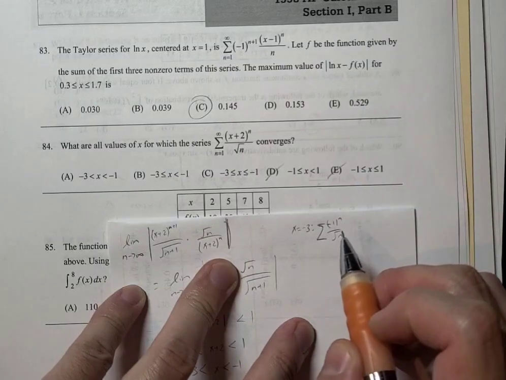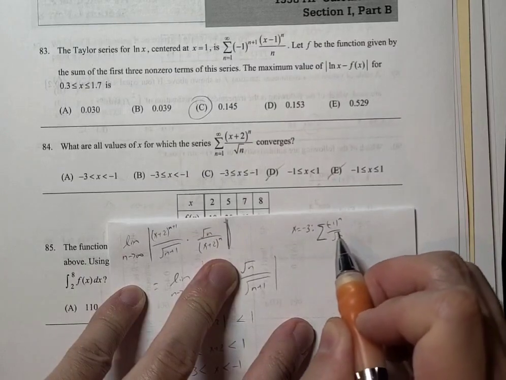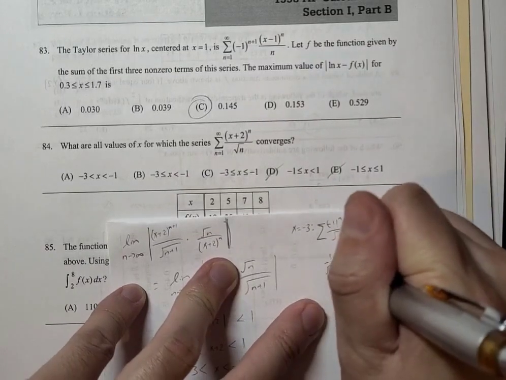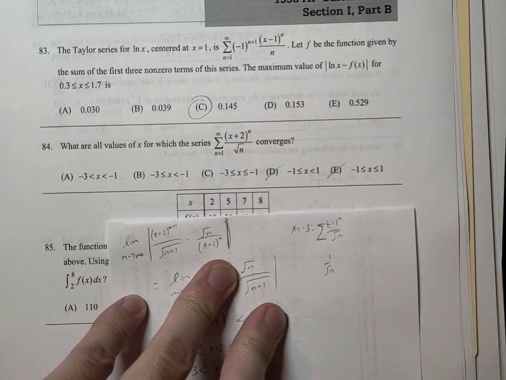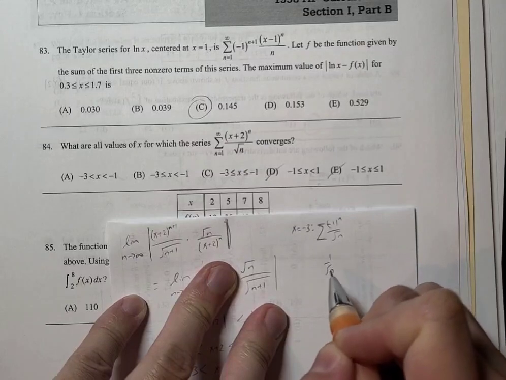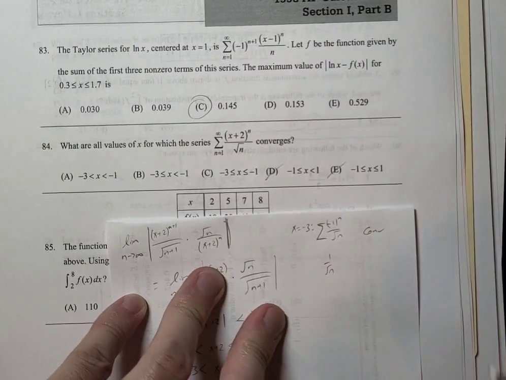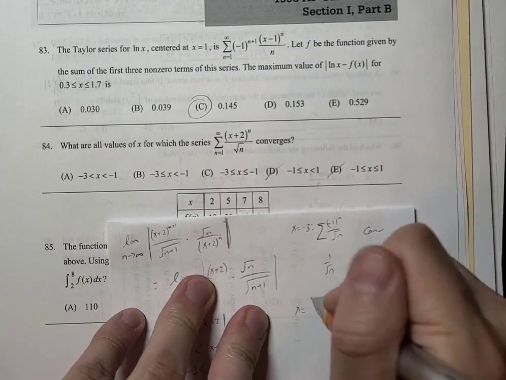Well, this looks like an alternating series, so can we use the alternating series test? 1 over square root n is a decreasing sequence, so we are allowed to use the alternating series test if the limit of this goes to 0, which it does. So we know that this one converges by the alternating series test. Hopefully that made sense. Hopefully you followed along.